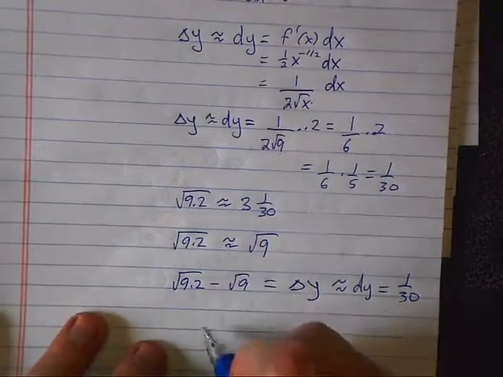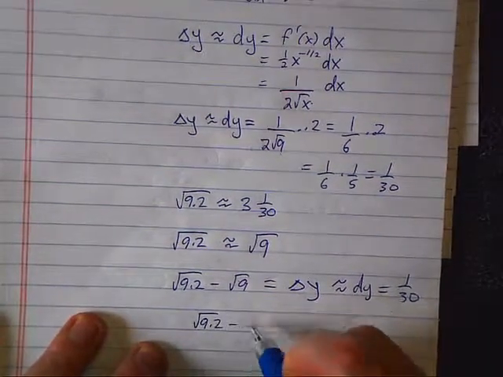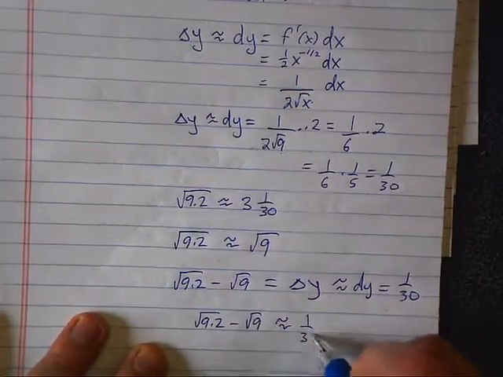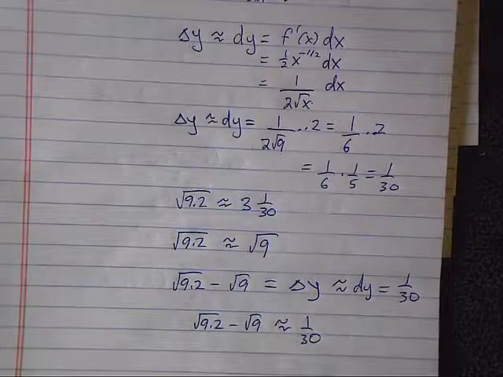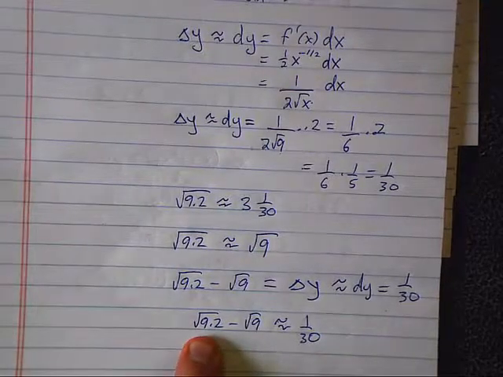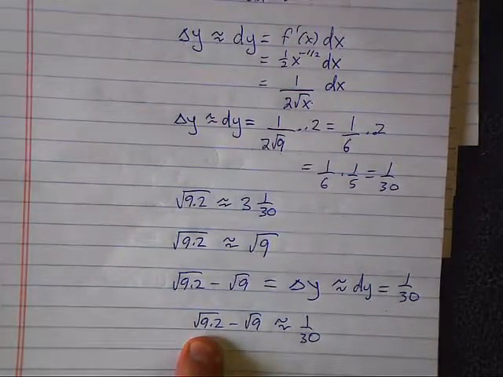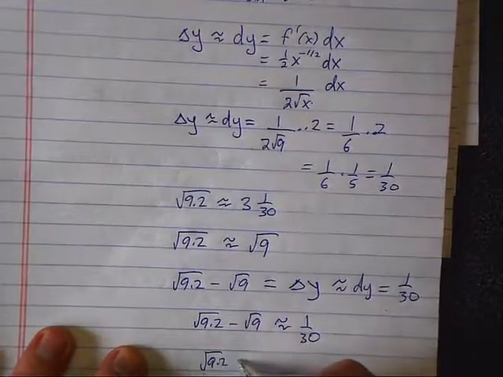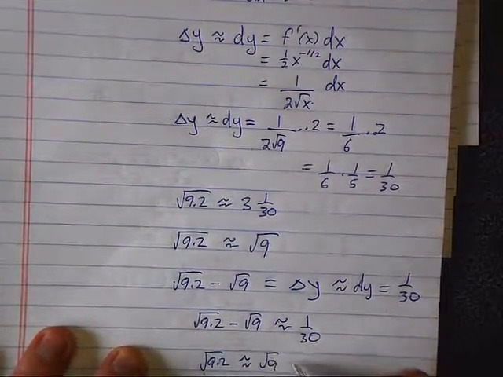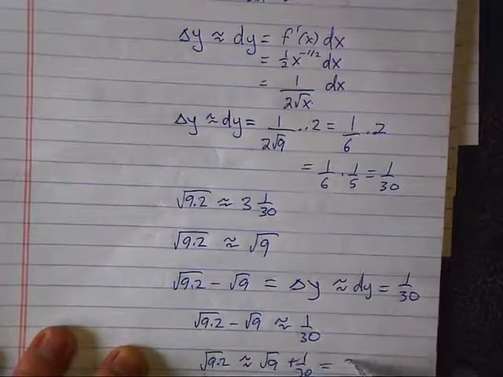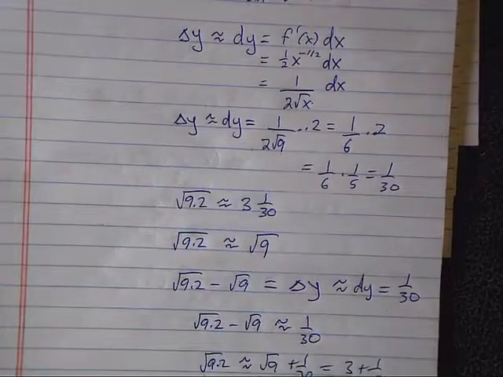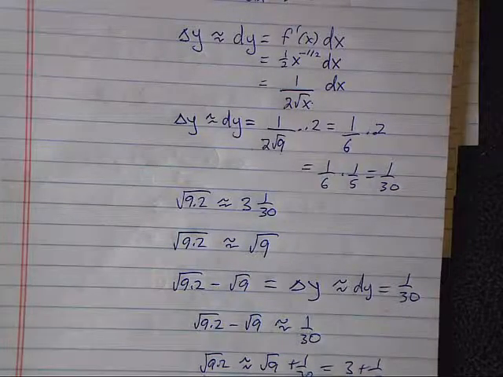So look what we have. We have the square root of 9.2 minus the square root of 9 is really close to 1 over 30. So if I want to know what the square root of 9.2 is, what do I do? Add the square root of 9 to both sides. So the square root of 9.2 is approximately the square root of 9 plus 1 over 30, which is 3 plus 1 over 30. So that's really what I did. I skipped several steps there. I probably should have written those in.